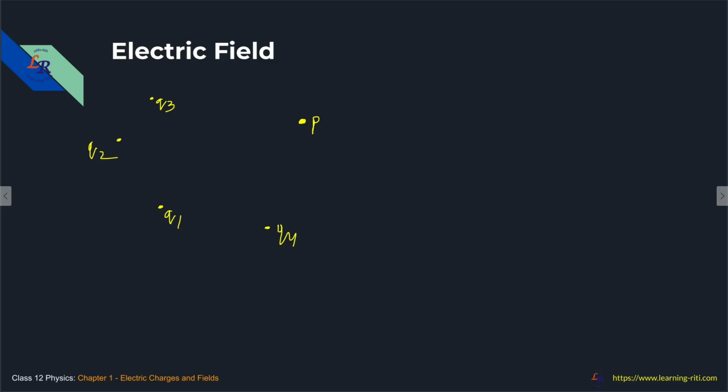So you can have a force at point P. Let's say force at P due to charge 1, plus force at P due to charge 2, force at P due to charge 3, and so on.